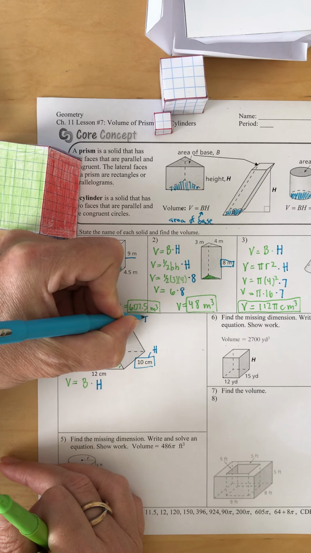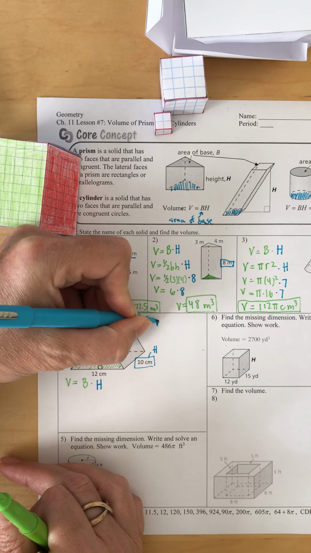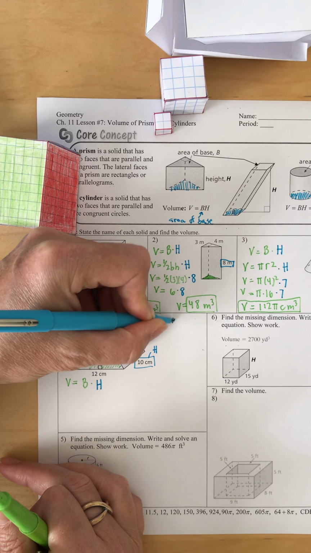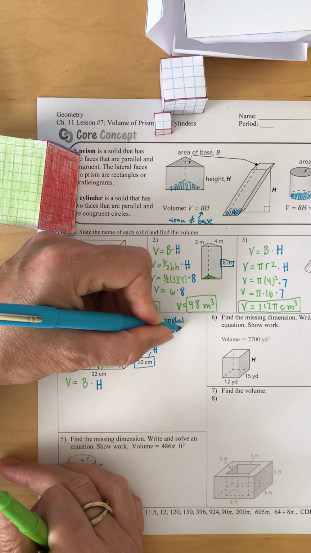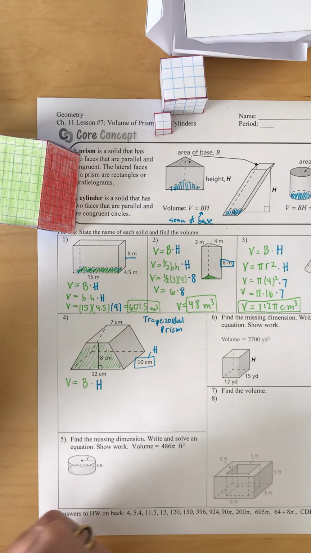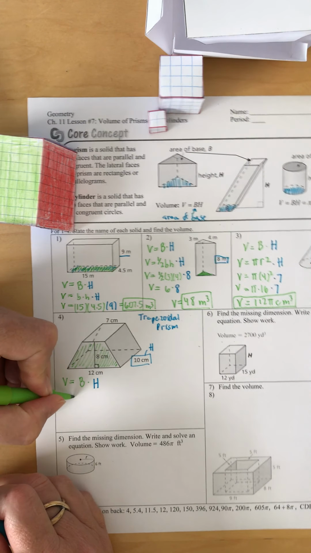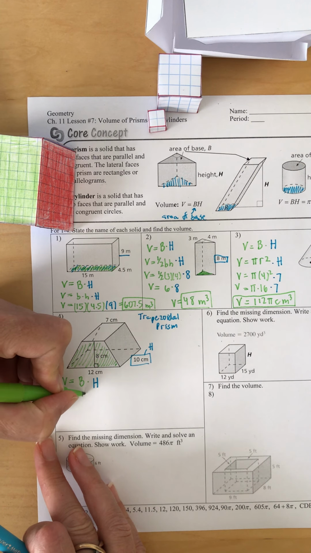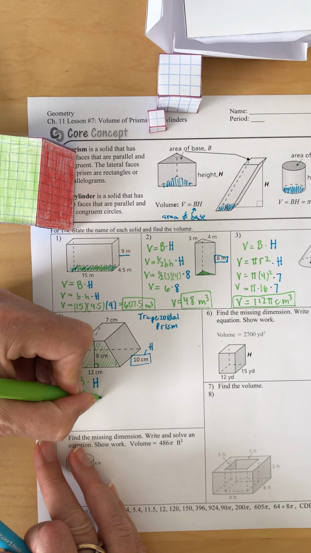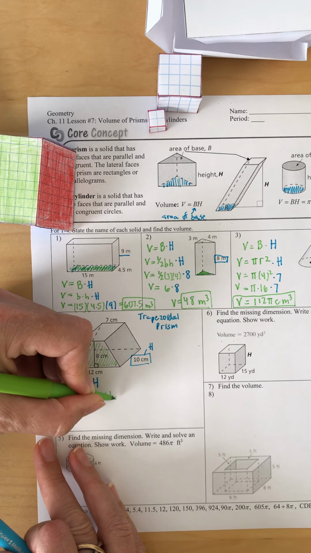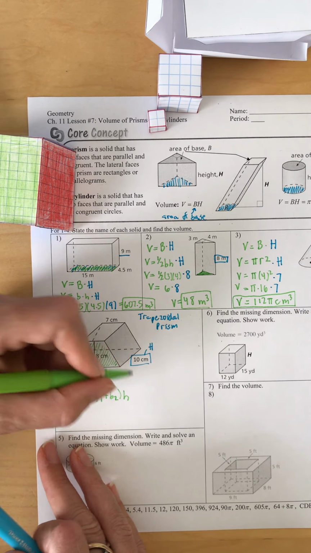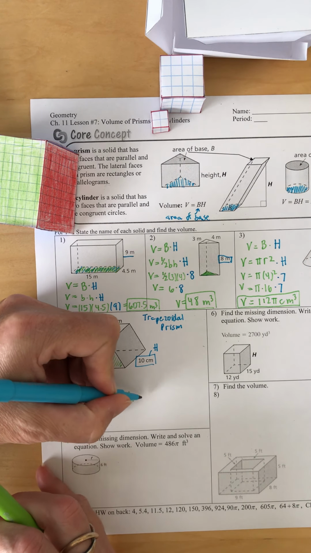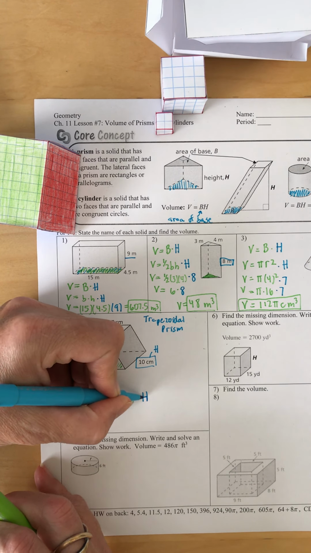So we should name this one a trapezoidal prism. And remember that the formula for the area of the trapezoid is 1/2 base 1 plus base 2 times the height of the trapezoid. And then to get the volume, I have to multiply by the height of the prism.